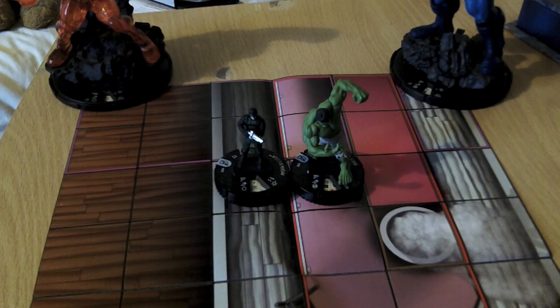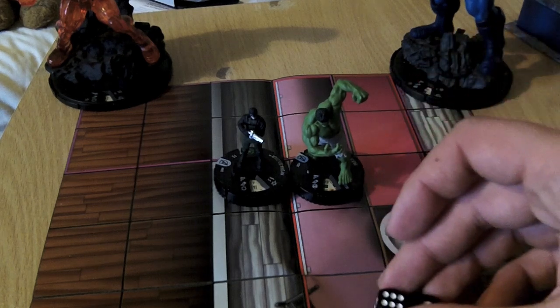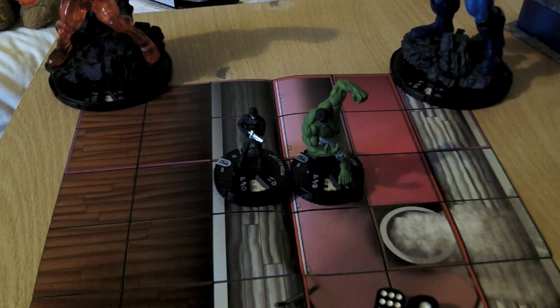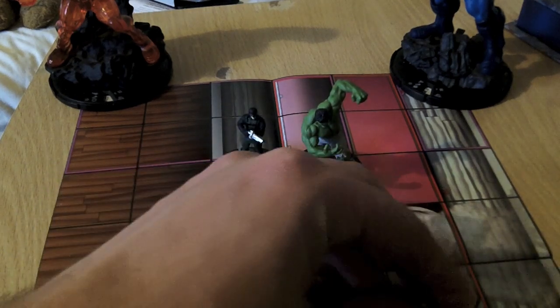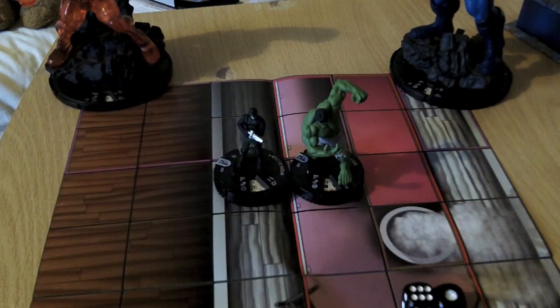Then what you need to do next is roll 2 dice. So I'm going to roll 2 6-sided dice here. I've rolled a 6 and a 1. So that's a 7. You add that to your attack value on the base. So Hulk's on an attack of 12. He's rolled a 7. So that gives him an attack value now of 19.